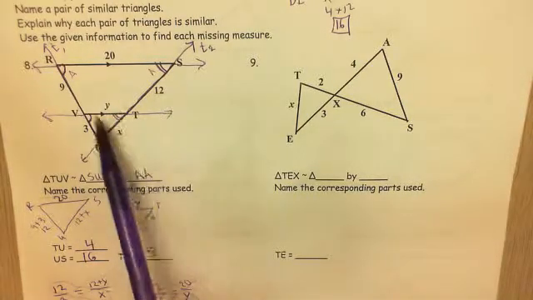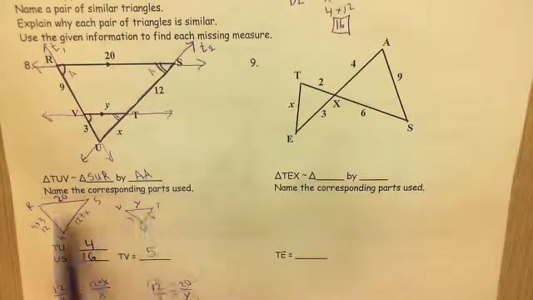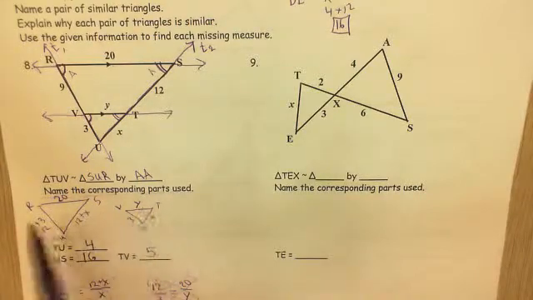Again, I highly would encourage you, when triangles overlap, separate them out so that you can label them separately, and it helps you to see how to build your proportions.